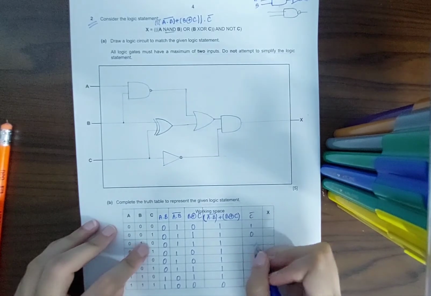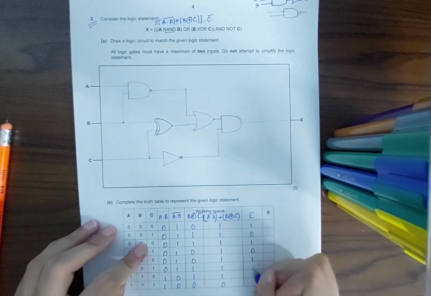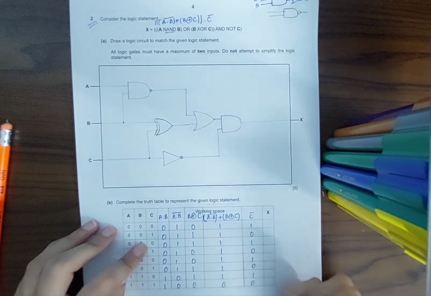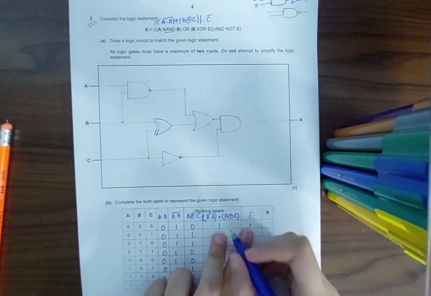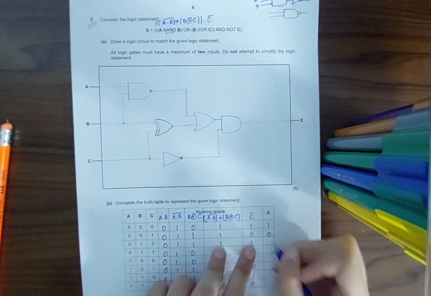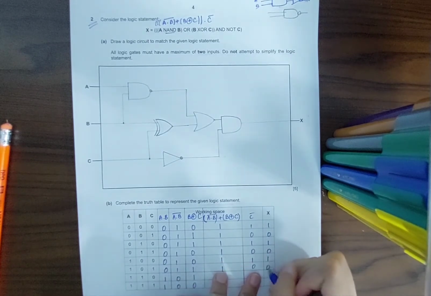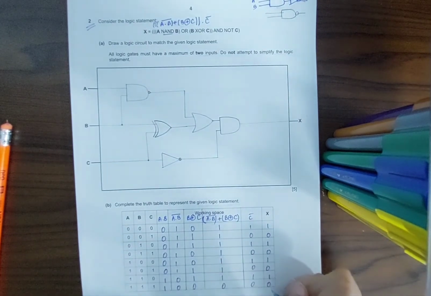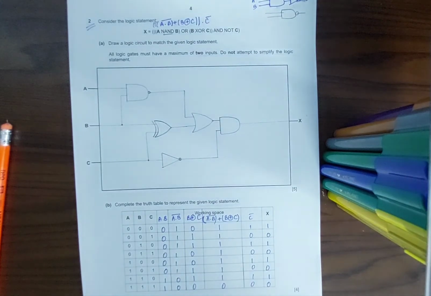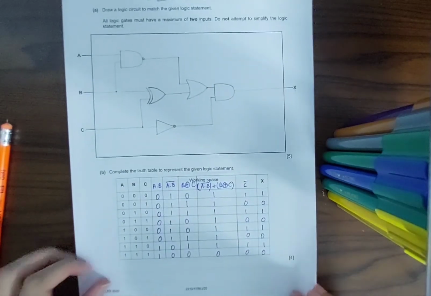1, 0, 1, 0, 1, 0, 1, 0. So now just add it. 1 and 1 is 1, 1 and 0 is 0, 1 and 1 is 1, 1 and 0 is 0, 1 and 1 is 1, 0 and 0 is 0, 1 and 1 is 1, 1 and 0 is 0, 0 and 0 is 0. So it's basically 1 0, 1 0, 1 0, and 1 0. So pretty good. We have this output, and I hope it is clear.